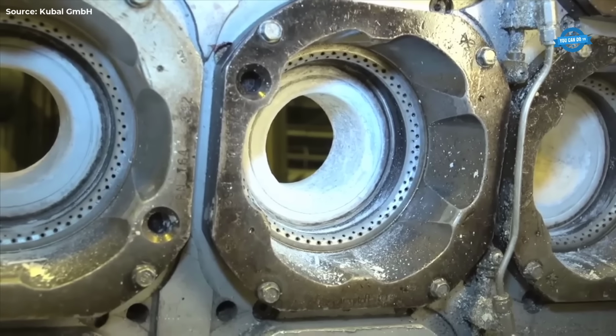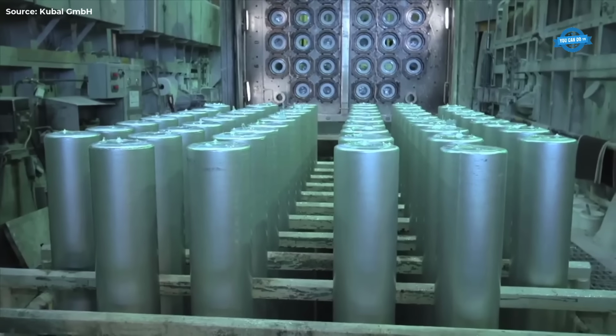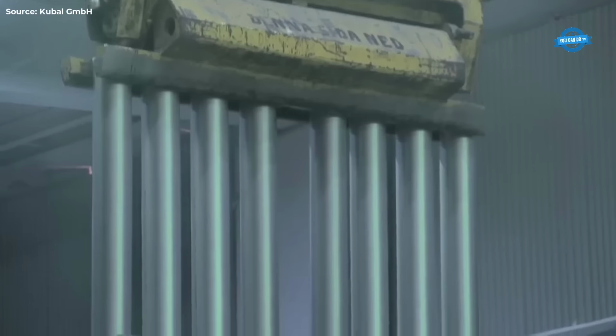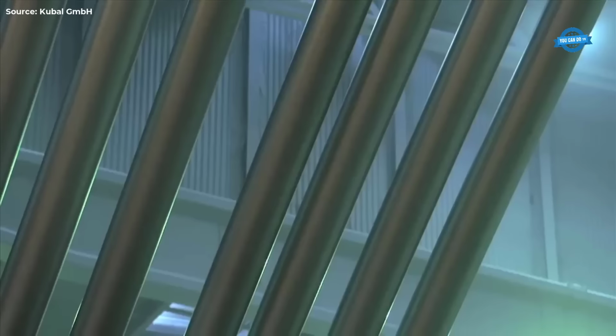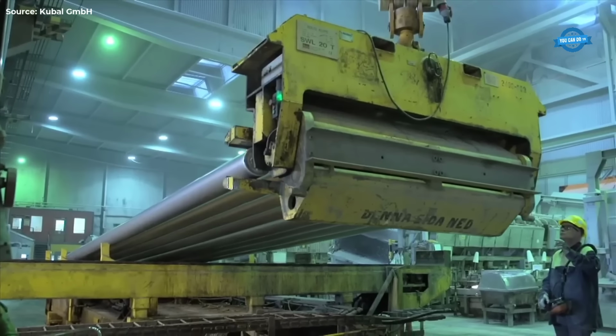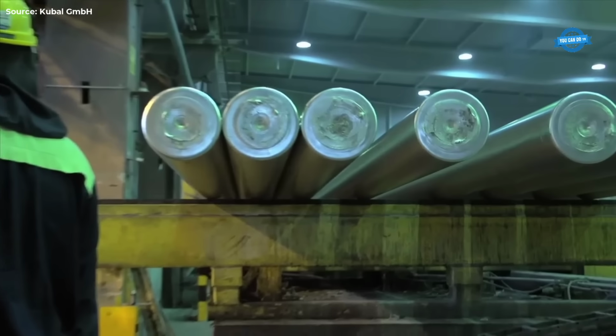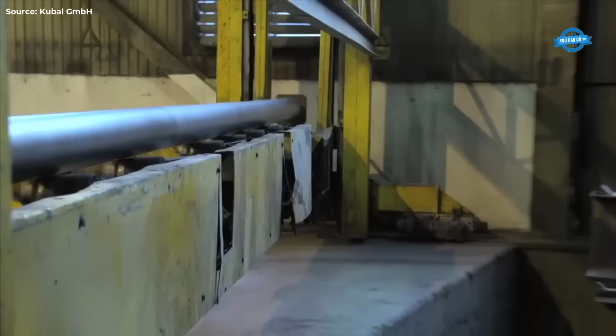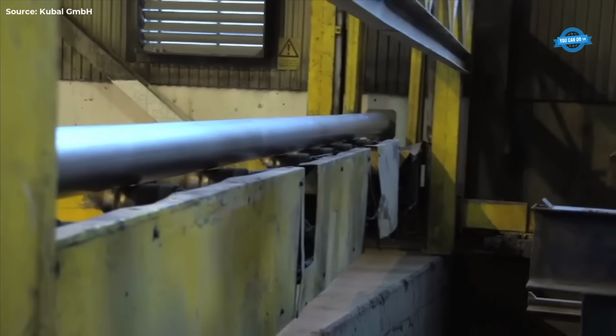Degassing. Argon gas is bubbled through the molten aluminium to reduce its hydrogen content, ensuring the metal's quality. Filtering. The melt then passes through a ceramic foam filter to remove any remaining impurities before it flows into the casting table.